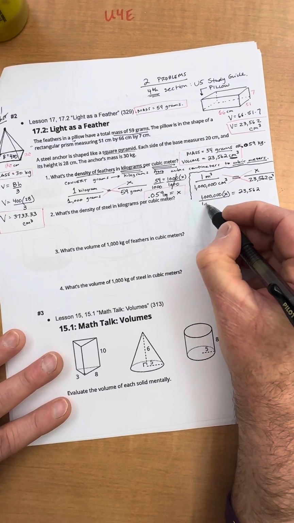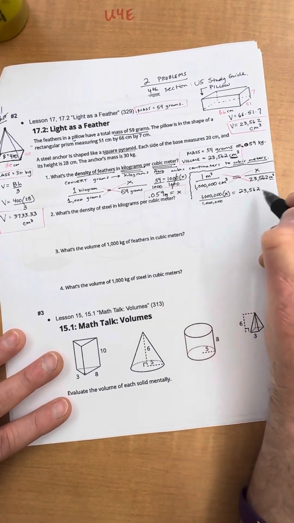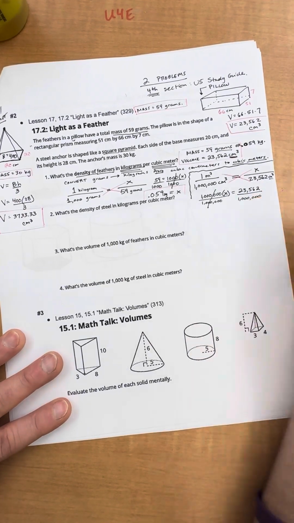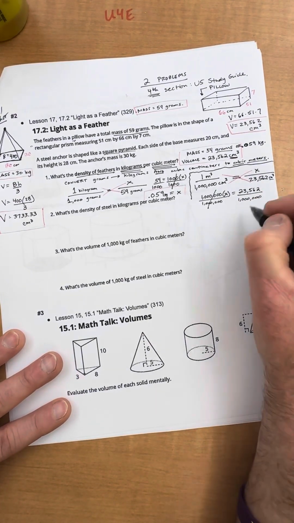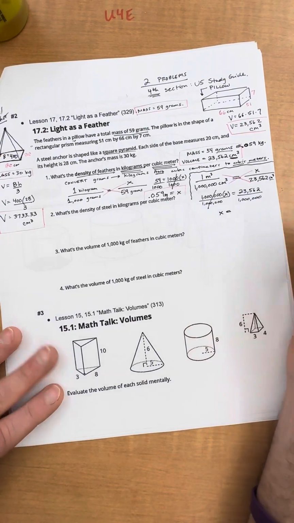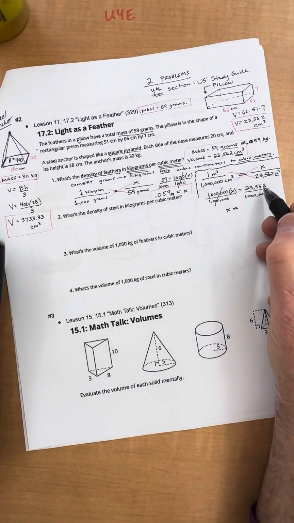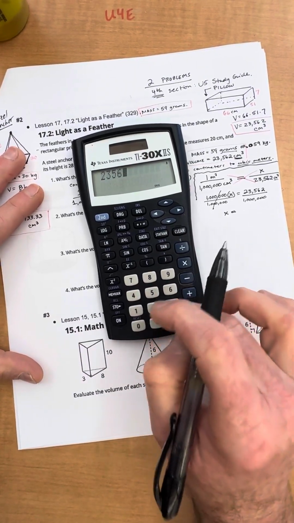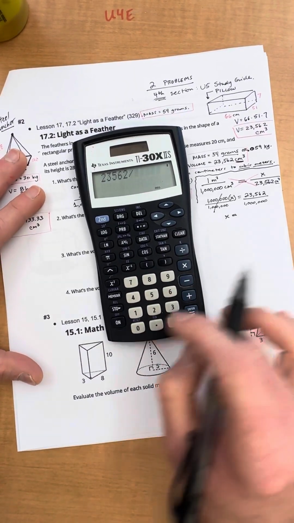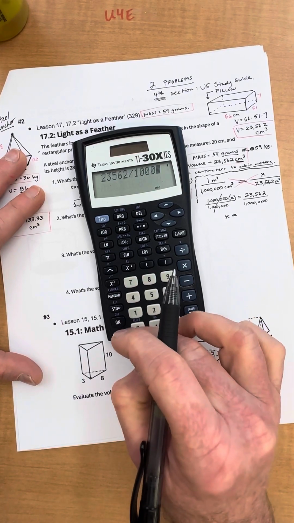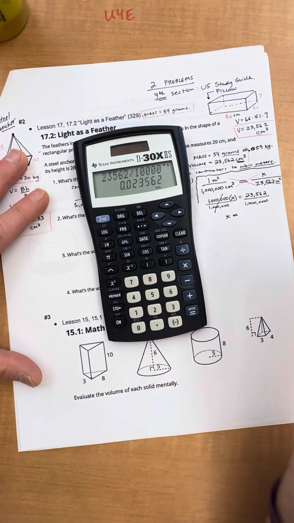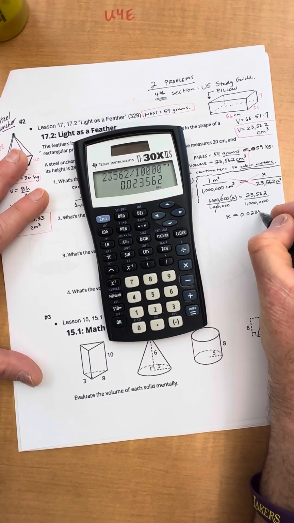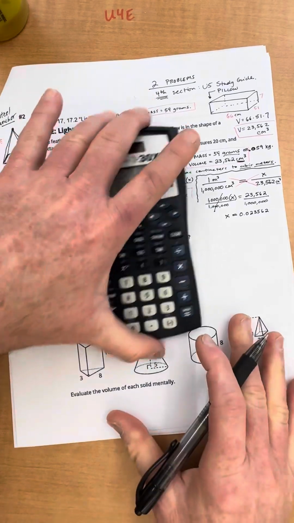Divide this by 1,000,000, divide this by 1,000,000, cross that out. X will equal 23,562 divided by 1,000,000. 6 zeros. And you will get 0.02356. And what do you do with that?